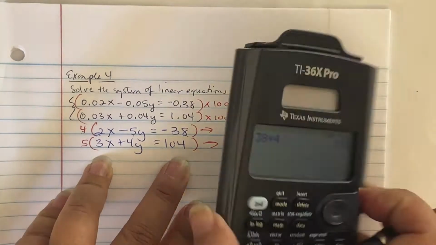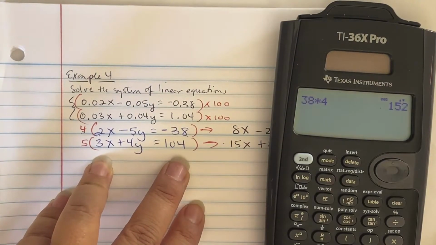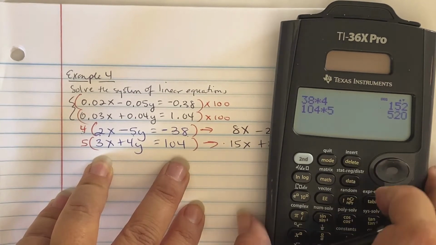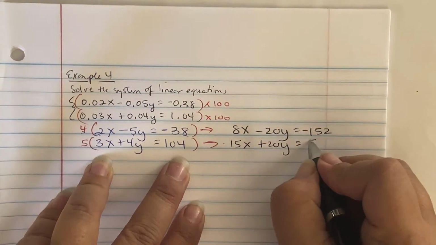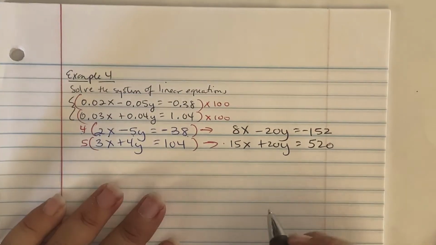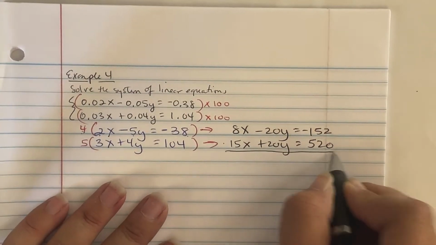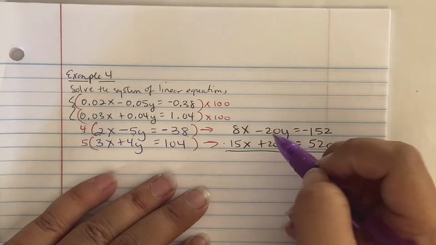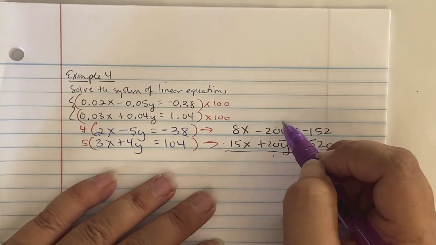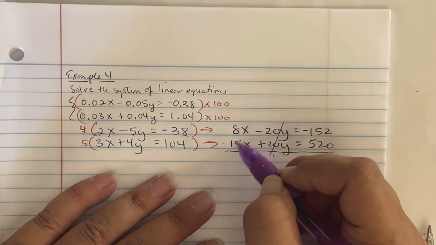520. So we have 520 in that instance. Remember what I said, you're going to add straight down. There's my plus minus situation with negative and positive 20. They cancel out. 8 plus 15, that is 23x.